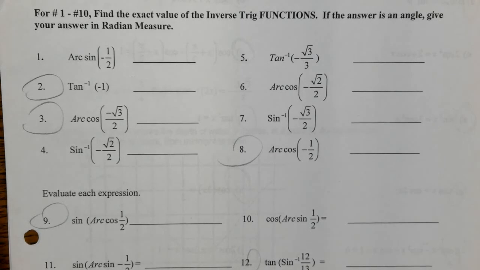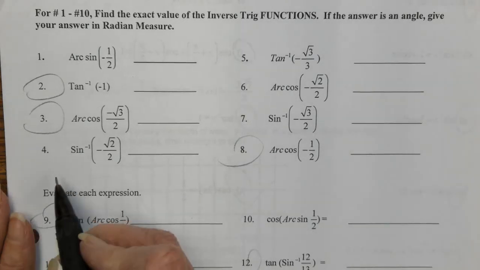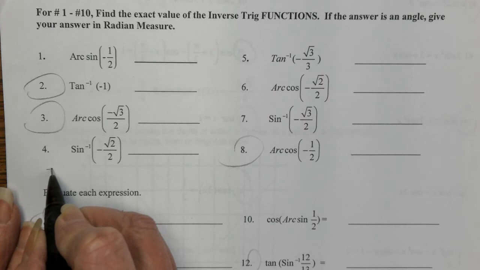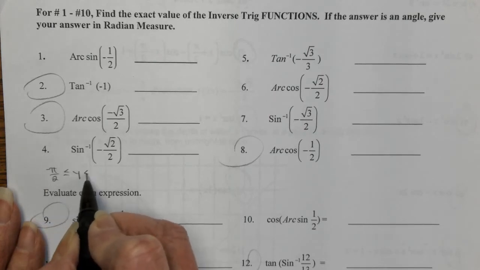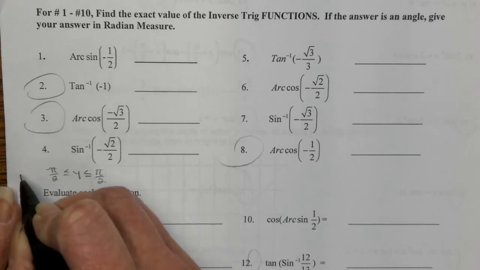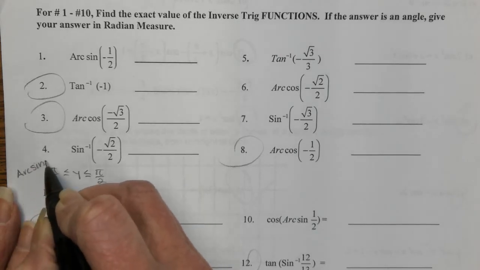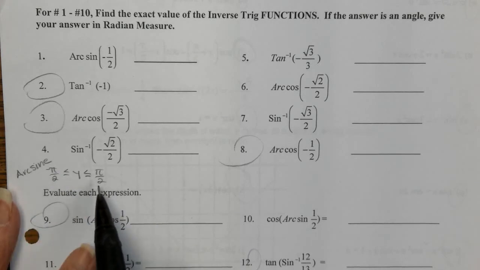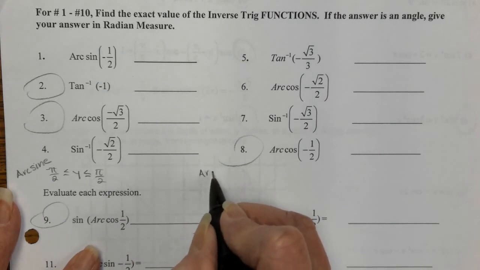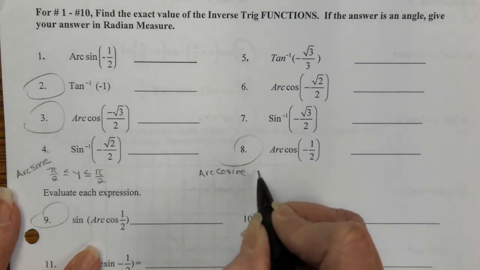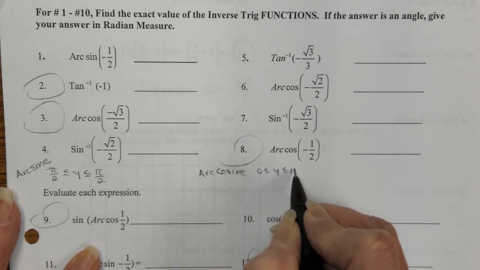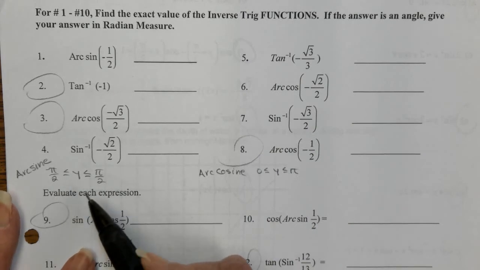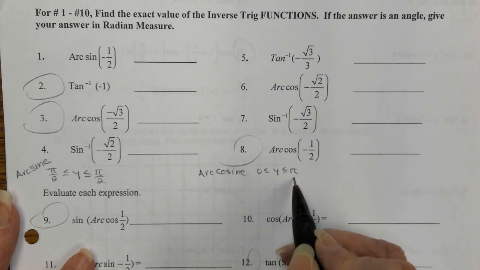Now before we do these first 3 problems, we have to remember that arc cosine and arc sine have very limited ranges. The range for arc sine is negative pi over 2 to pi over 2. This is arc sine. And this is also very similar to the range for arc tangent. And then for arc cosine, the range is 0 to pi. So that means that all of our answers have to be between negative pi over 2 and pi over 2 for arc sine and arc tan, and between 0 and pi for arc cosine.